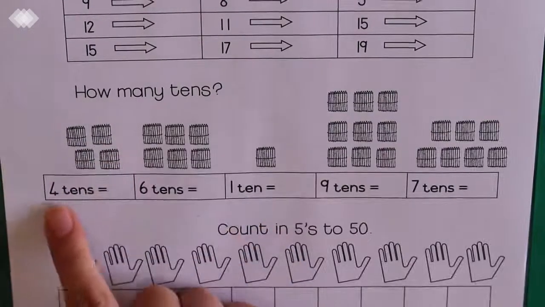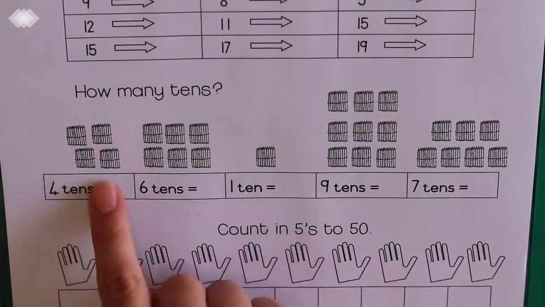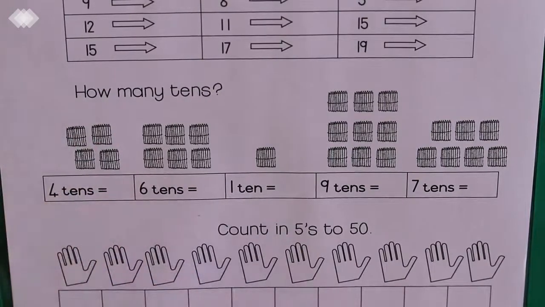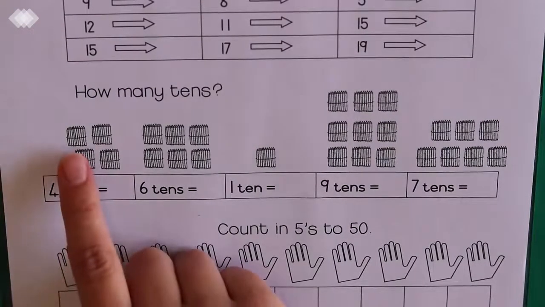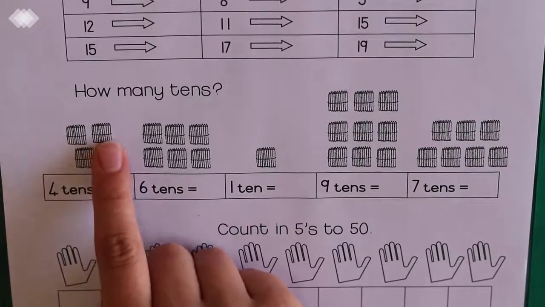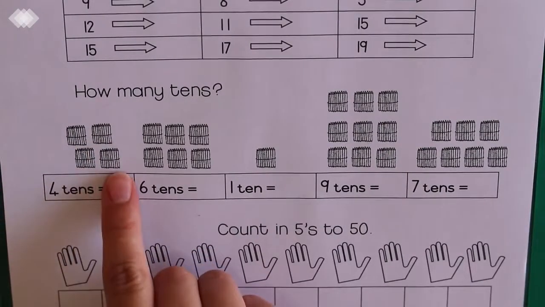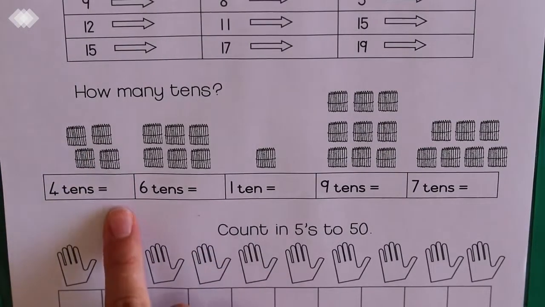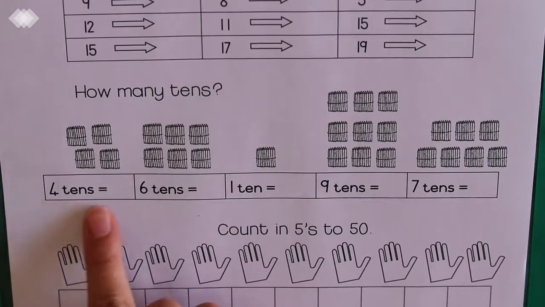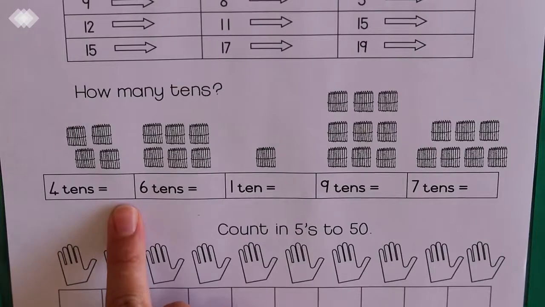Okay, so there are 4 tens, 4 groups of 10 over here, and you need to say how many pencils in total. That means you will be counting in tens. Okay, so 10, 20, 30, 40, and you write your number over there. Okay, 40. 4 tens is equal to 40.